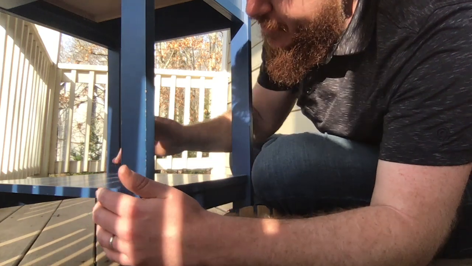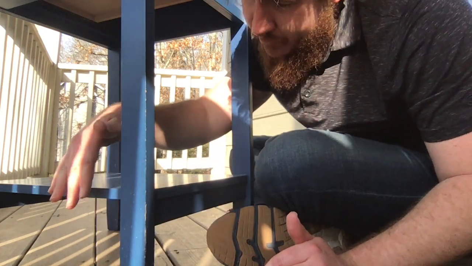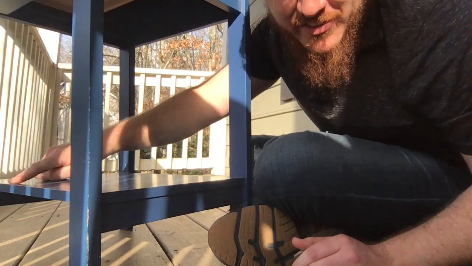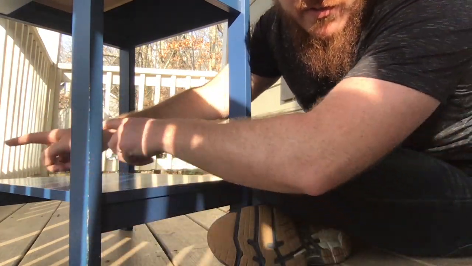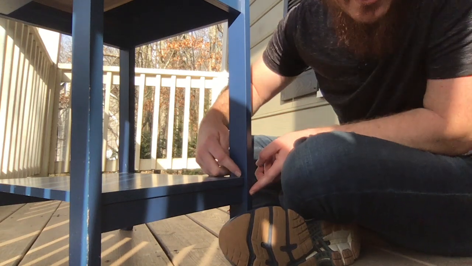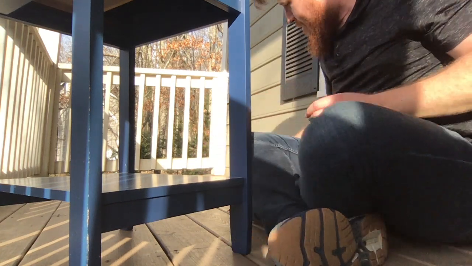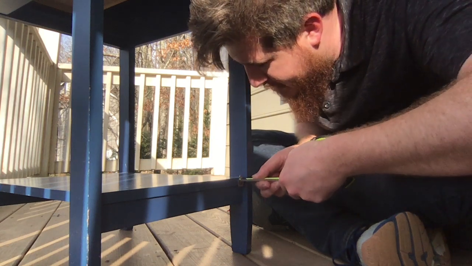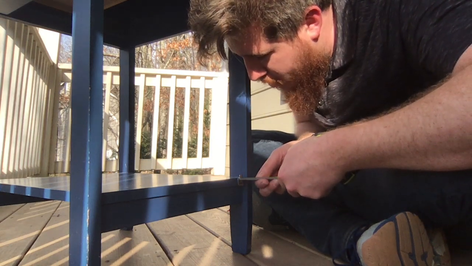Do you see how the shelf on every side doesn't come out as far as the legs? It's pushed in, the sides are pushed in. You can see it, especially, where am I? Oh, here. You can see it right here, especially. This is the side of the table. It comes in by 1/4 of an inch.